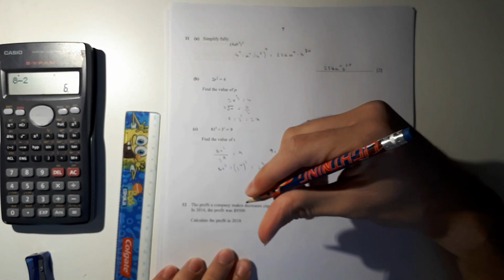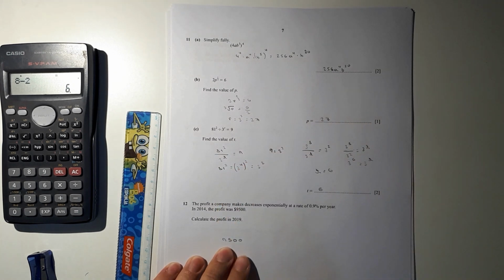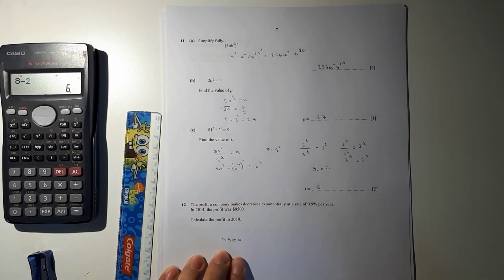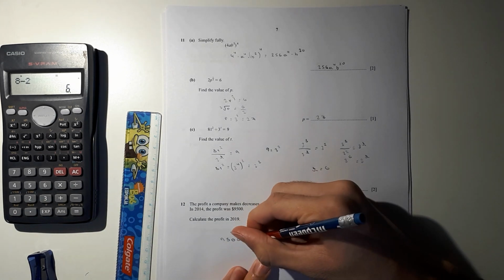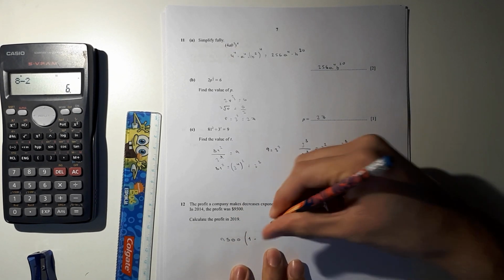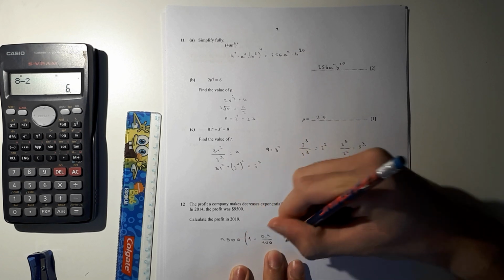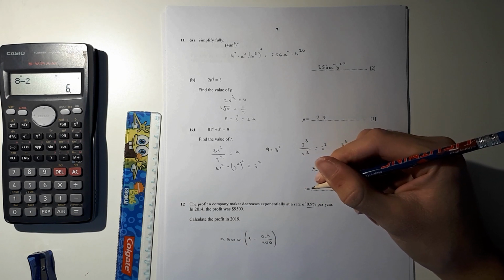So we know that the first component is 9,500, and we have to multiply it by 1 minus the interest rate, that is 0.9 over 100, all this with an exponent of the period of time.